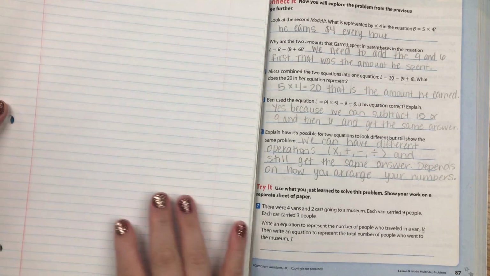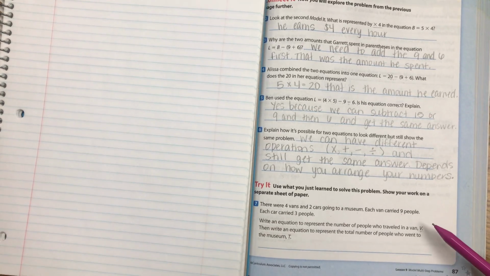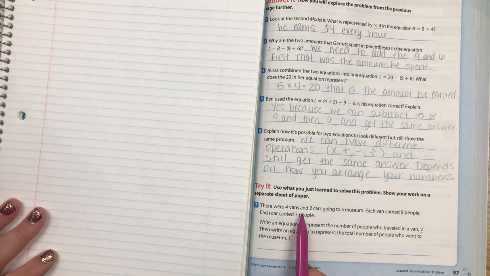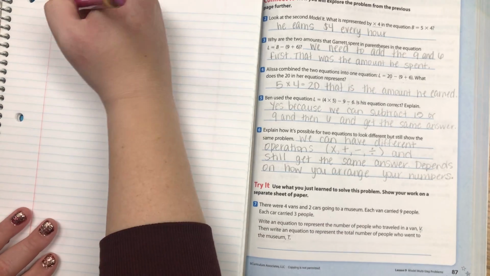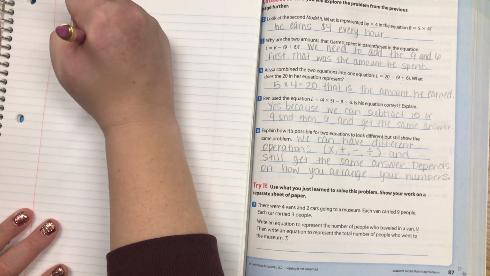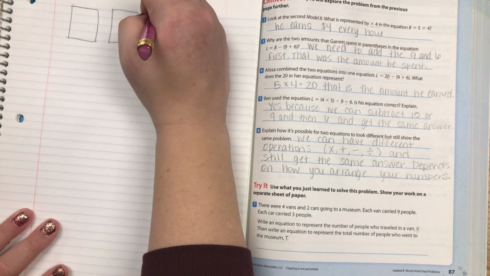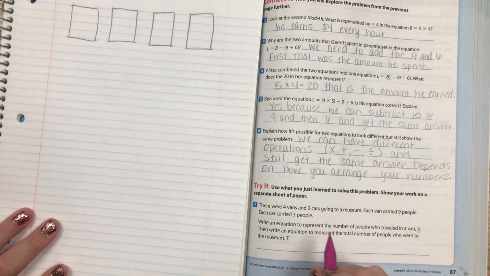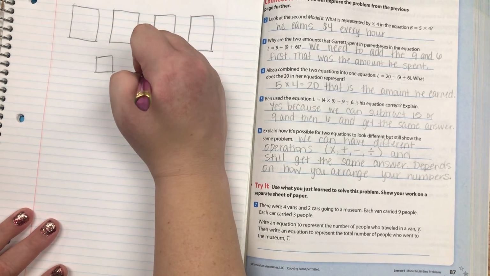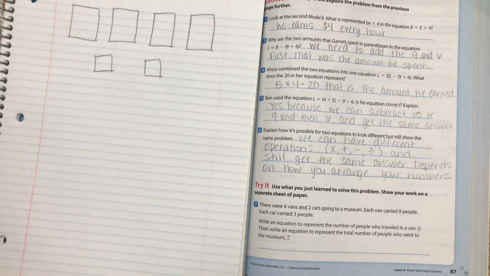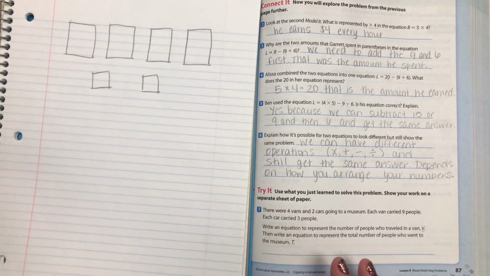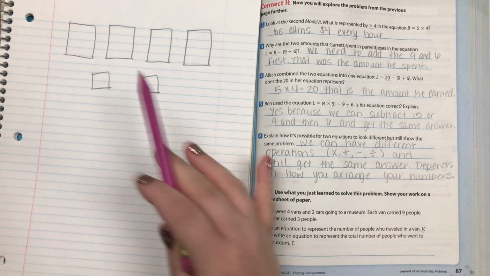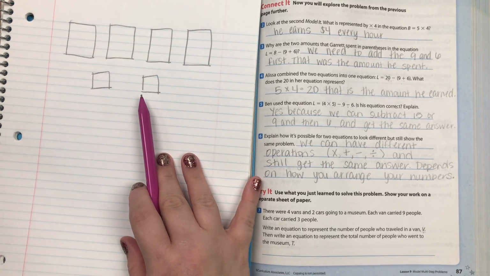So I'm getting out my extra piece of paper so I can solve this problem. And I'm going to start by drawing a picture so I can understand what's happening. There were 4 vans and 2 cars going to a museum. So I'm going to draw 4 vans. There were 4 vans and 2 cars, and so my cars are a little bit smaller. All right, didn't take me long to draw my picture to help, but it is going to help me. I didn't try to draw actual cars and vans. What I'm saying is I just used boxes to help me represent those things.